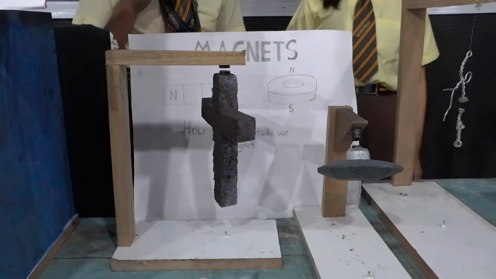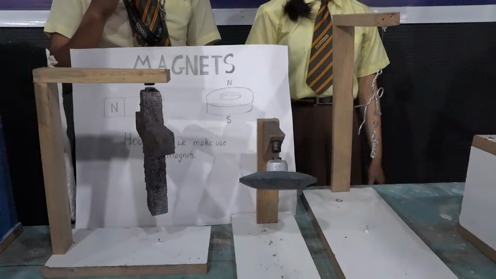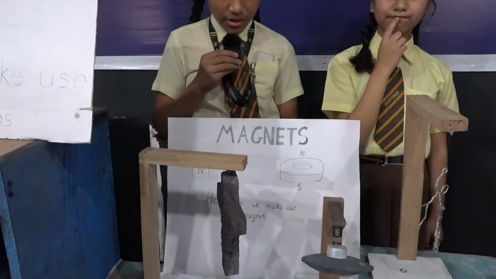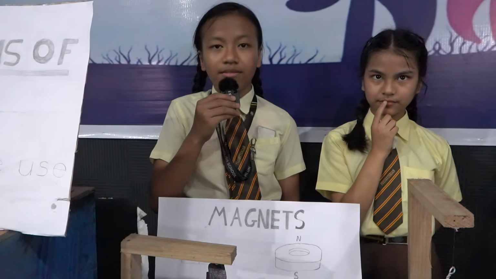Hi, my name is Veronica from class 5. We can use magnet attraction to make these wonderful toys, like this floating cross, UFO, and this floating stickman.